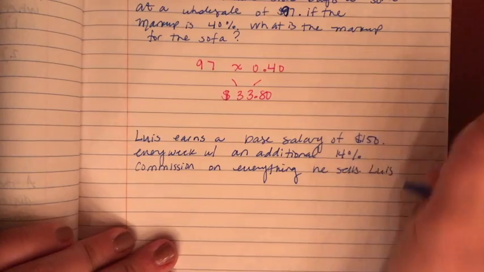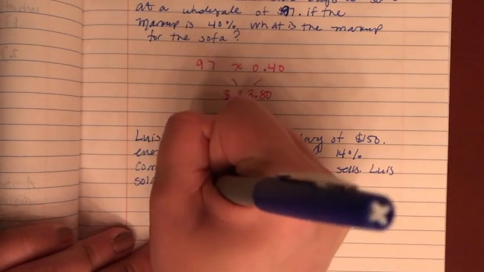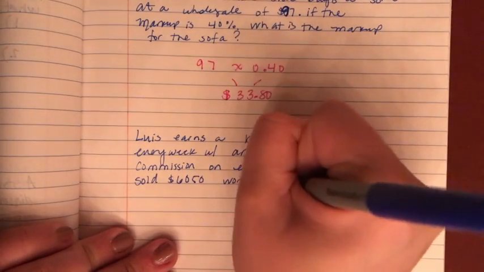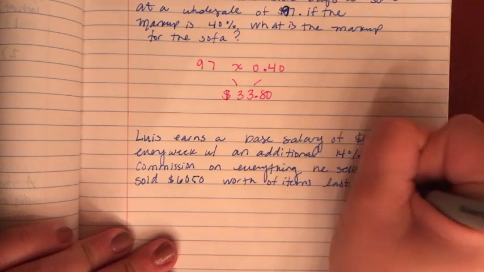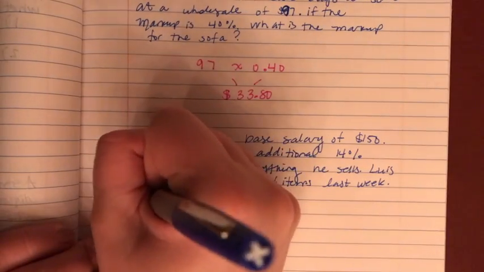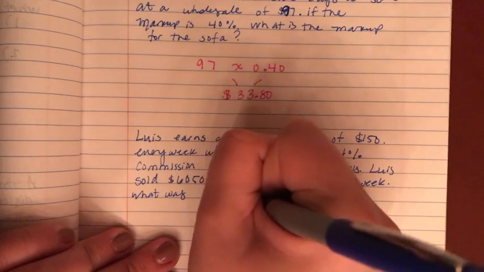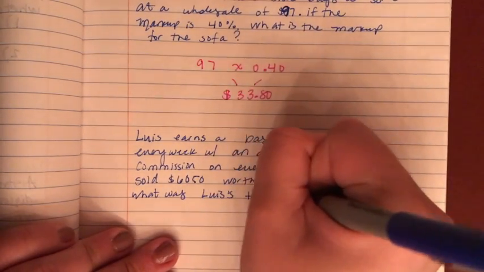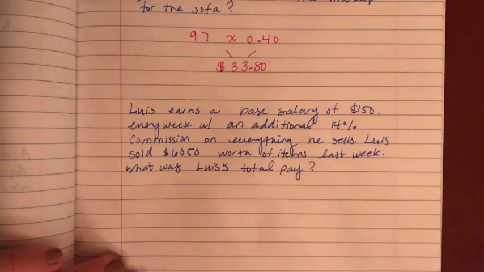Lewis sold $6,050 worth of items last week. What was Lewis's total pay? Okay, so this one's a little bit funky.